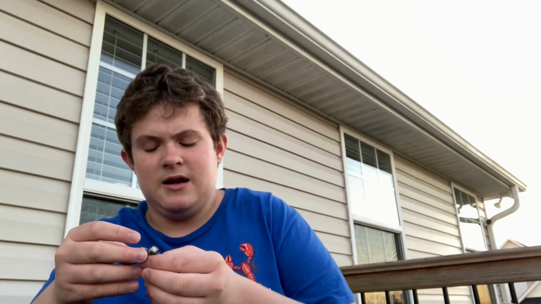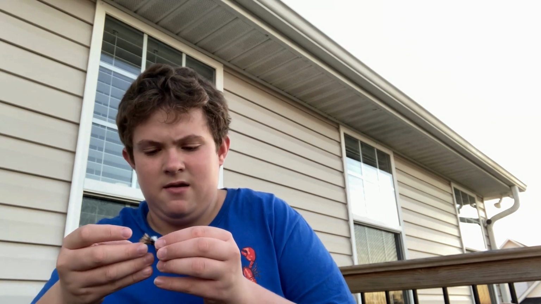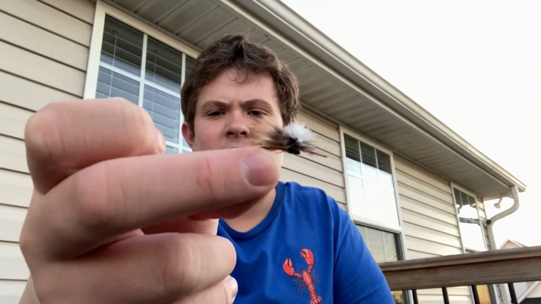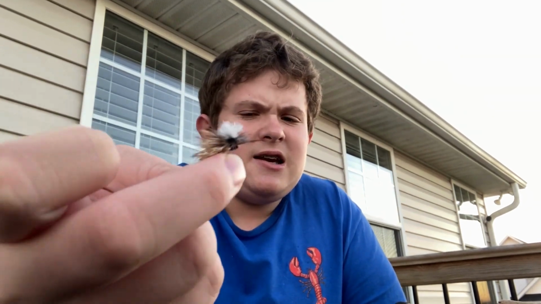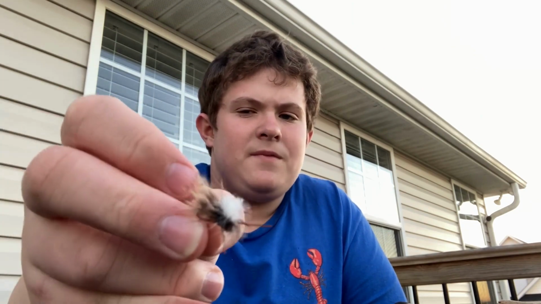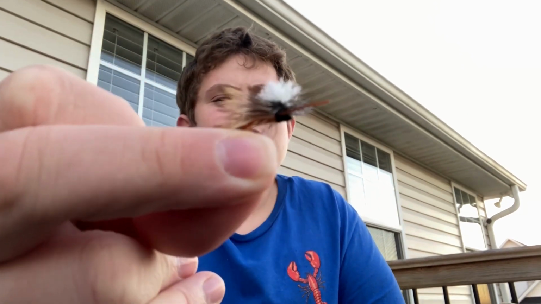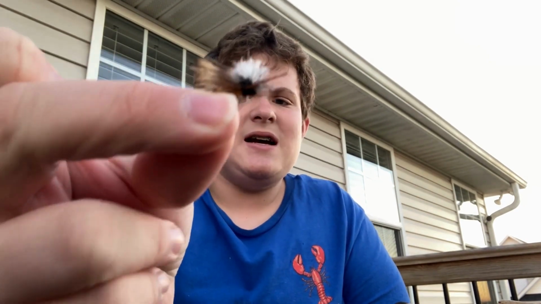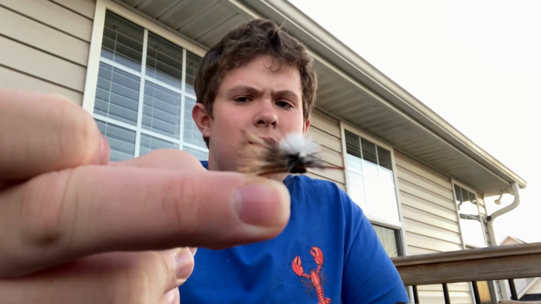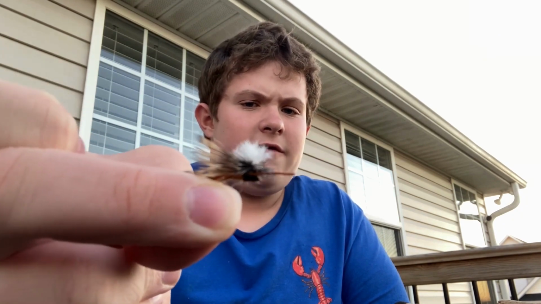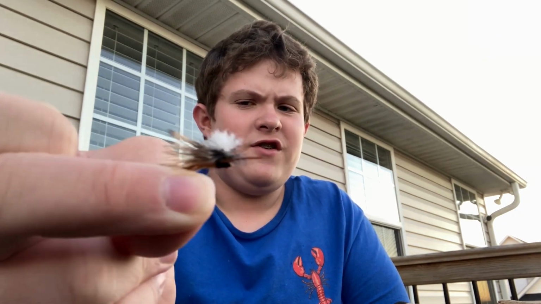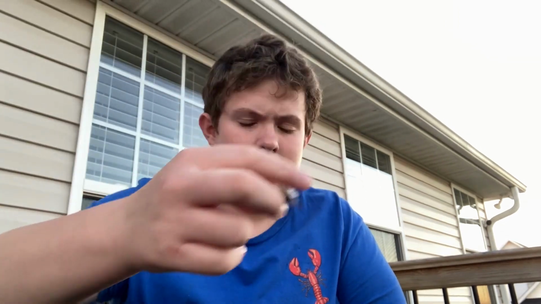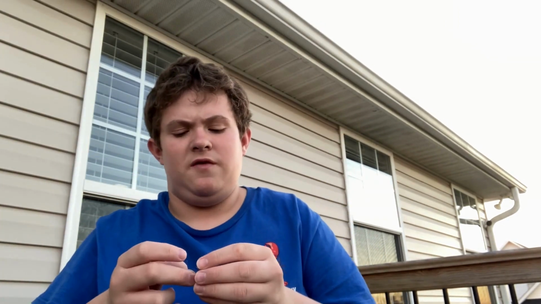This is a dry fly. This big old buggy thing. As you can see, it has a bunch of feathers and fur sticking out of it, and that helps it float. It also has legs. So when you cast it, it lands on top of the water and it floats. It floats down the current, and when a fish hits it, it goes under. Kind of like a bobber, if you've ever fished.